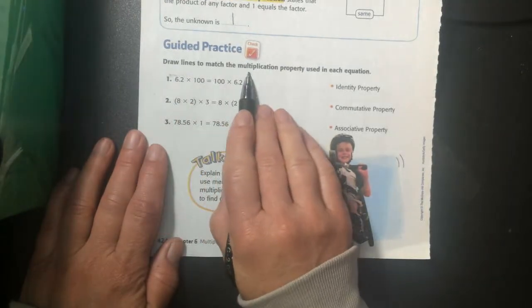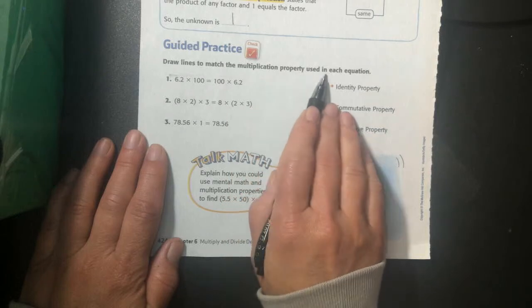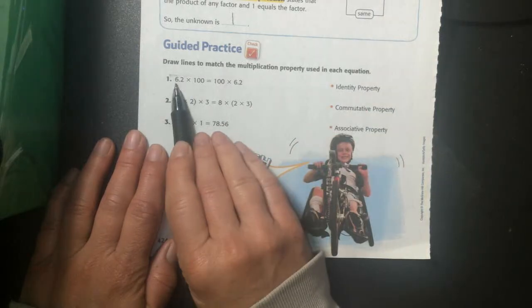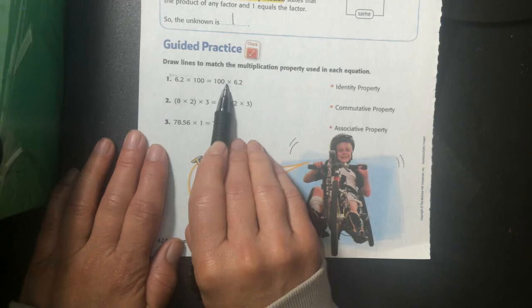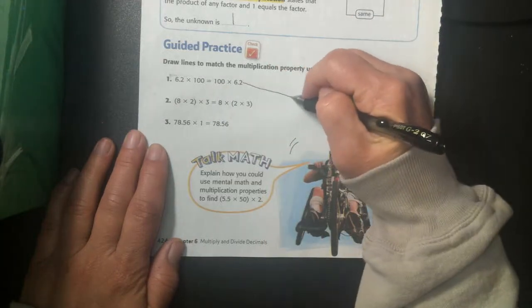I have to draw lines to match the multiplication property used in each equation. This one is just moving these two numbers around, and I know that's the commutative property.